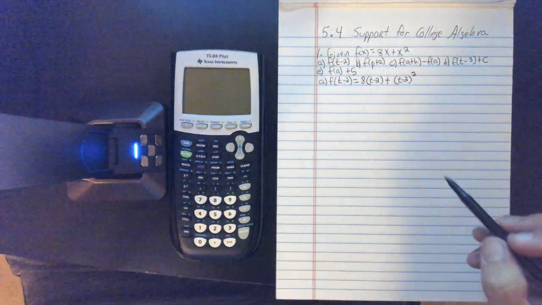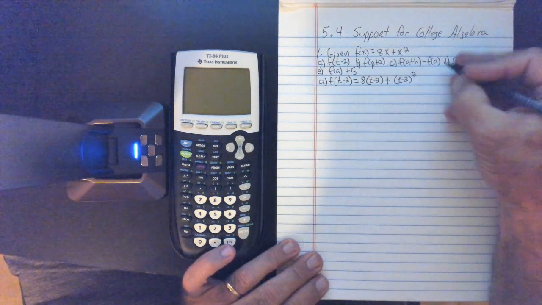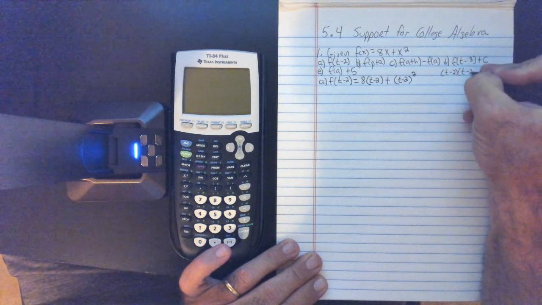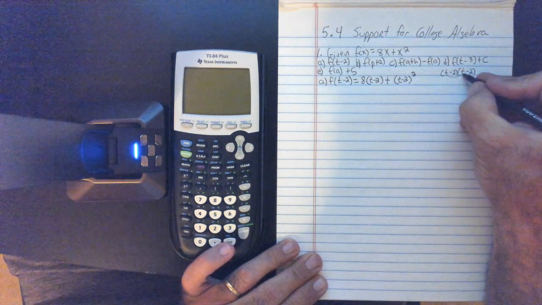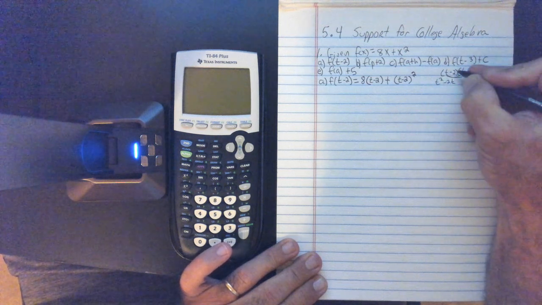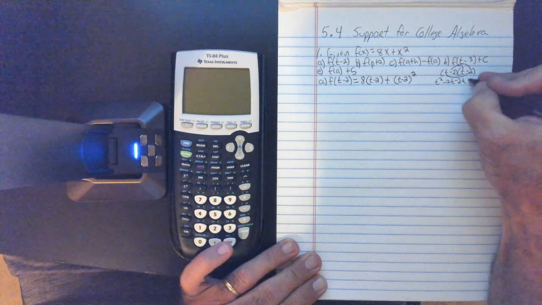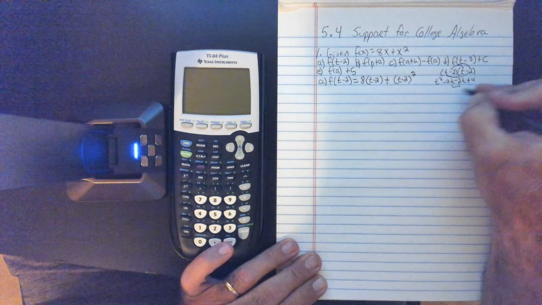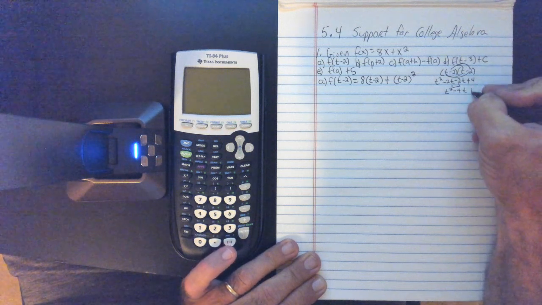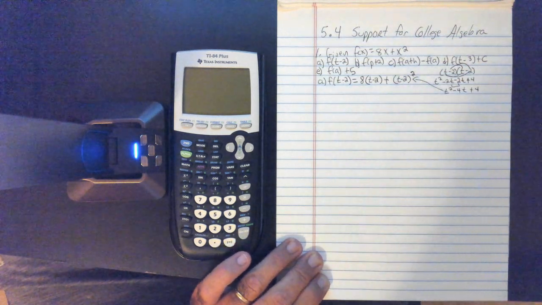Alright, so remember, I'm going to simplify this. I've got to work my exponents first. So I'm going to figure out what t minus 2 times t minus 2 equals. If we FOIL that, we get t squared minus 2t minus 2t plus 4. Adding the like terms, we get t squared minus 4t plus 4. I'm now going to put that in for my t minus 2 squared.